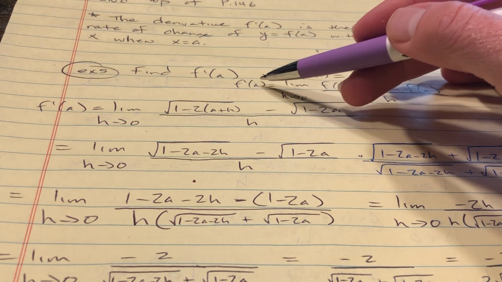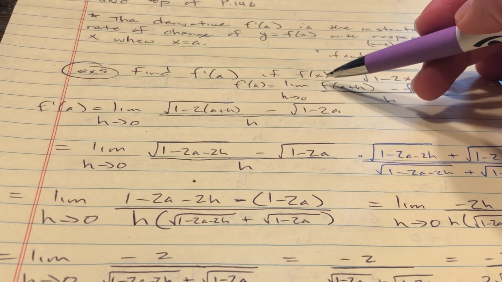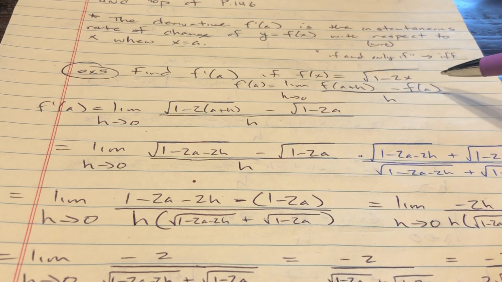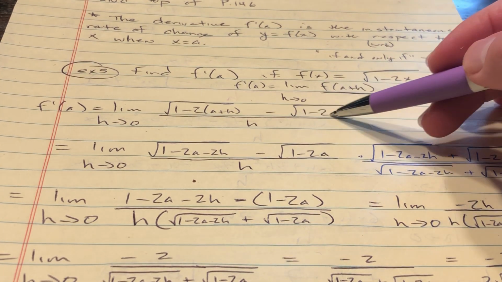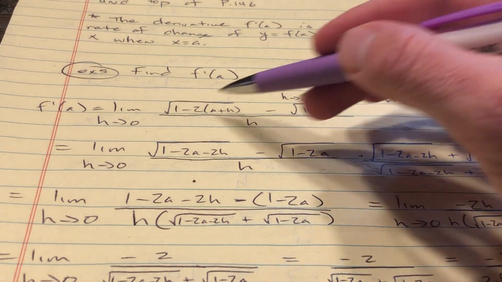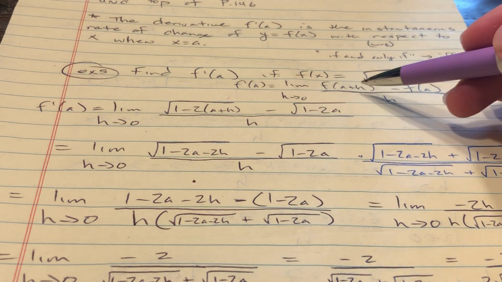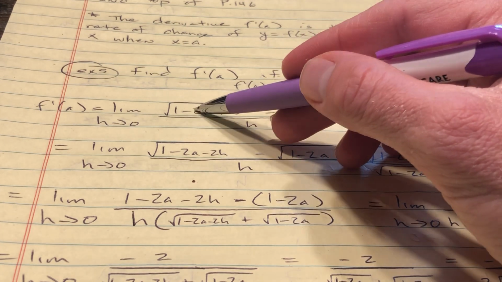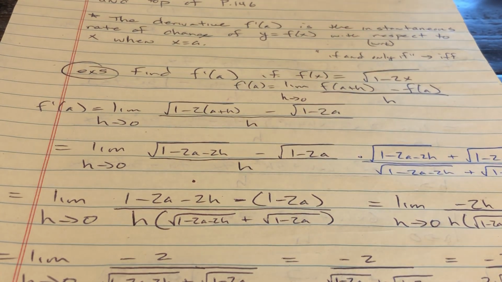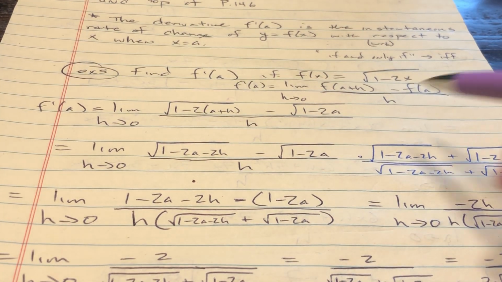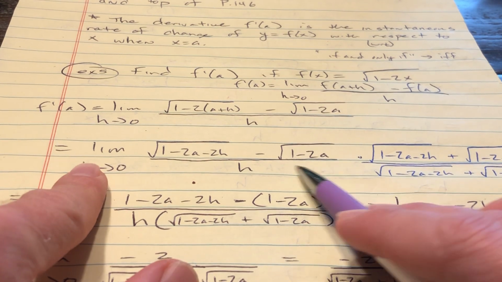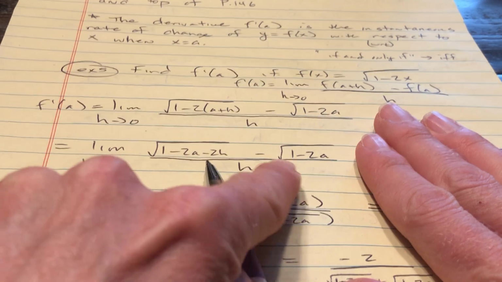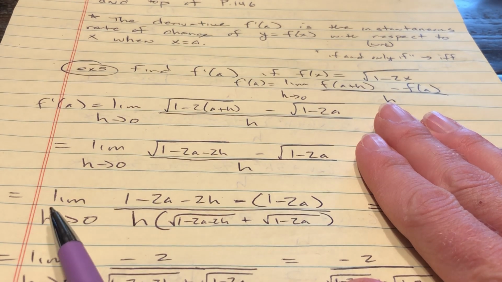So f prime of a is the limit as h approaches 0 of f of a plus h minus f of a over h. So the f of a part, that's pretty easy. Just plug a in for x, divide by h, and you need to plug a plus h in whenever you see x. So the square root of 1 minus 2 times a plus h. And I simplify that, and that's what it is right here. That's the whole f of a plus h minus f of a over h.